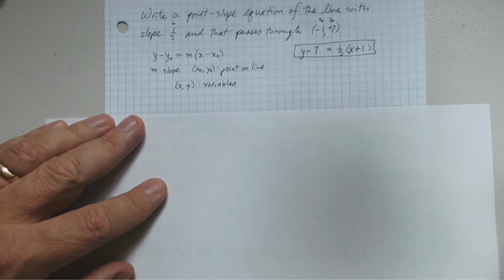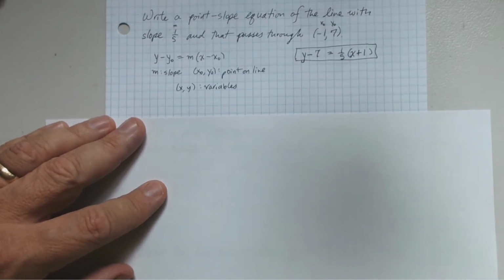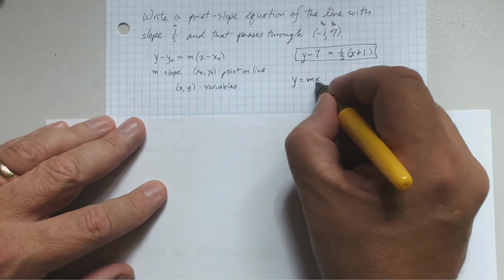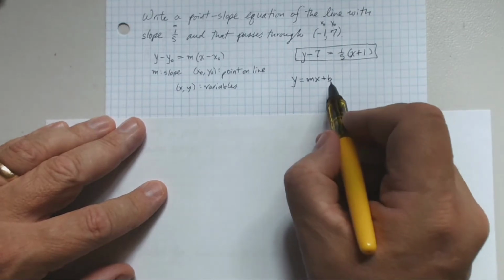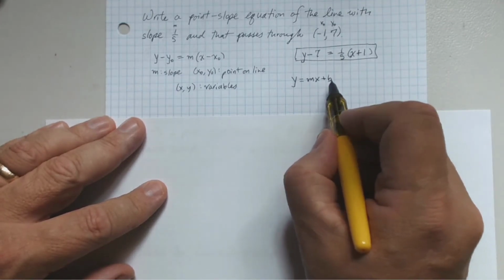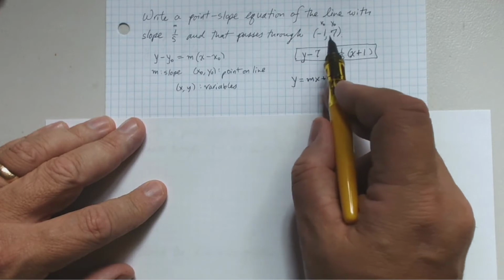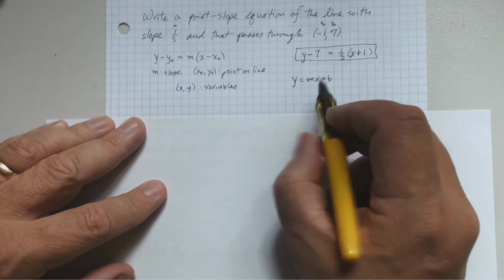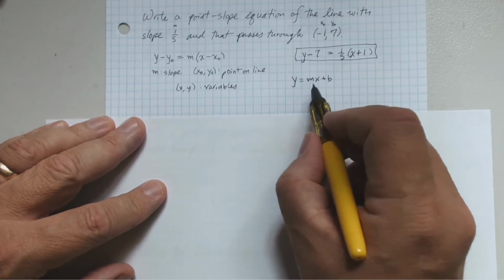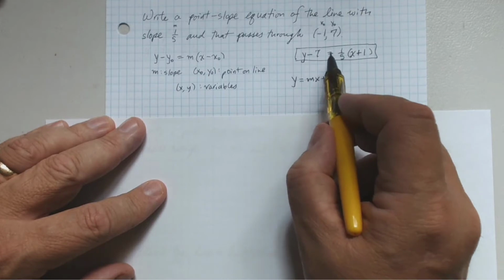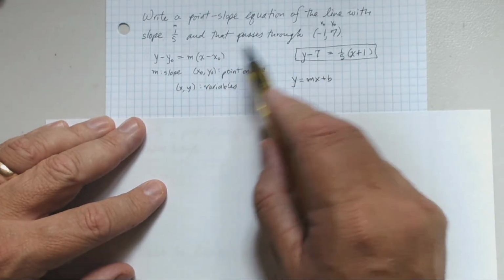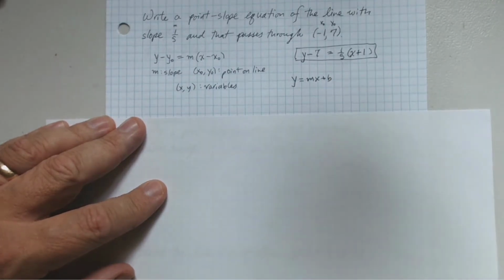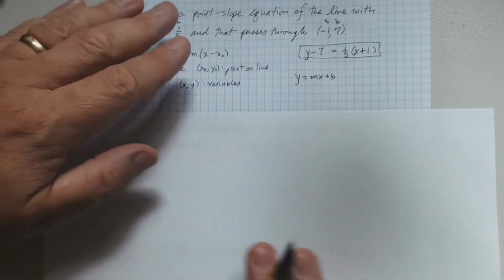The great utility of point-slope form is that if we were to do y equals mx plus b slope-intercept, we would have to do some extra work to figure out the y-intercept since we weren't told it. We'd have to plug in the point that we know and solve for b, and it's just a little bit more work. Now this form has a lot going for it. It's simple, it's already solved for y, but the main utility of this form is that given a point, given slope, you can immediately write down the equation without having to do extra work. Let's look at another example.